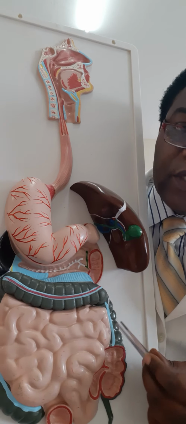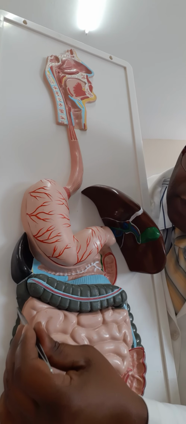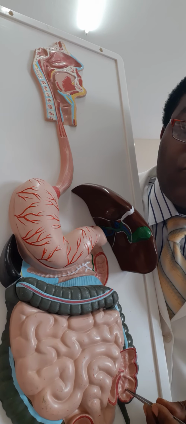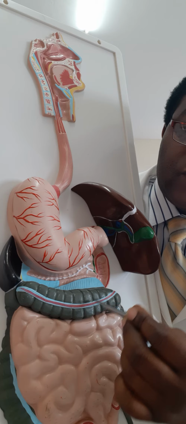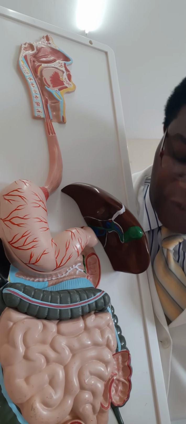Now you can see that these two are behind the cavity of the abdomen. That is the descending and the ascending colon and the cecum. So they are called retroperitoneal organs. The transverse colon is actually in the abdominal cavity. Okay, so it is intraperitoneal.